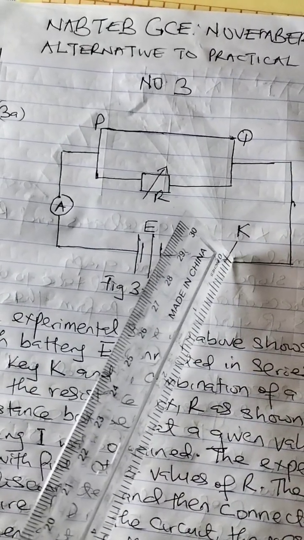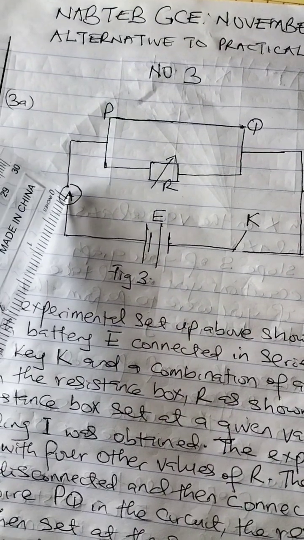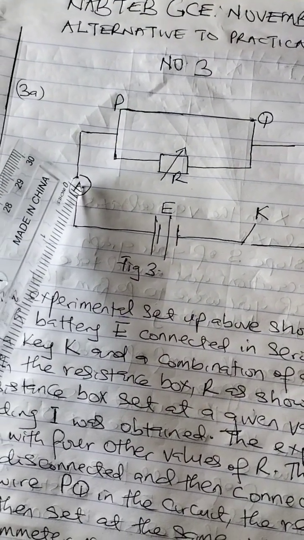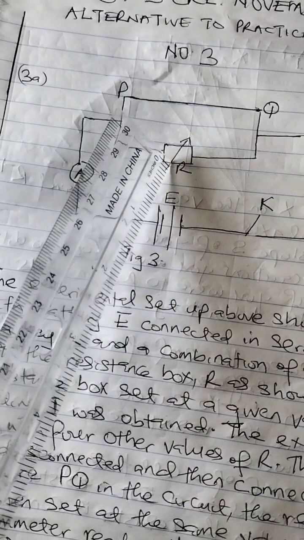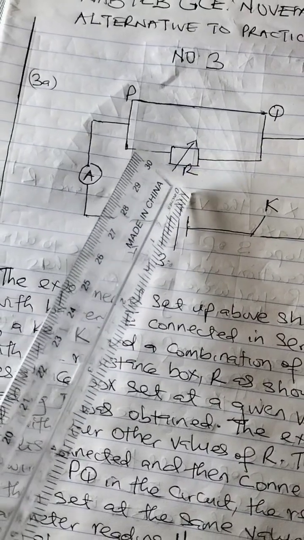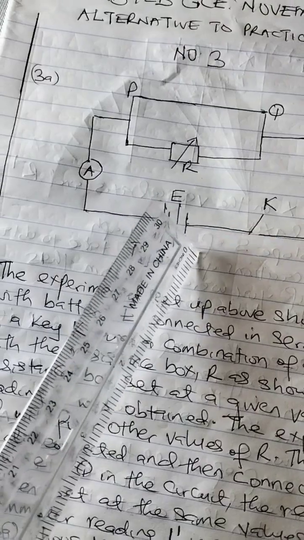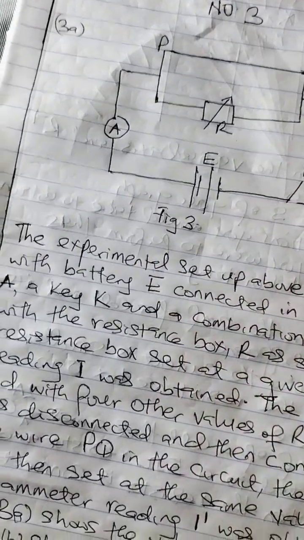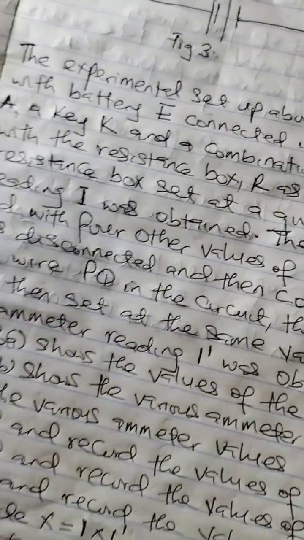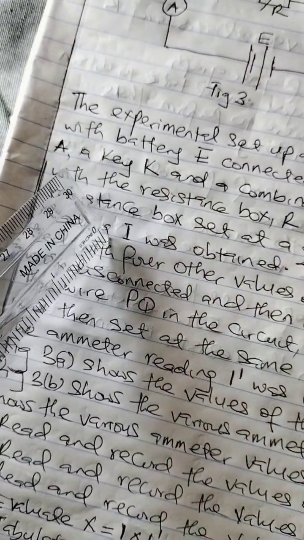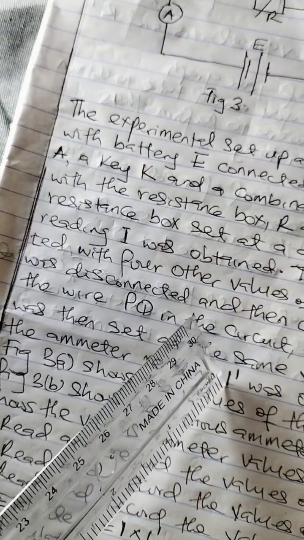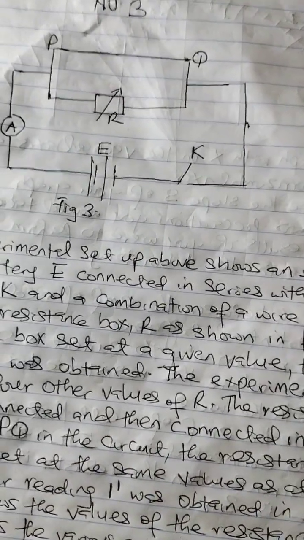When the key was closed, the current was taken with various values of resistance in the resistance bus. The current was taken twice. The first set of current was represented using I, and the second set of current was represented using I prime. So let's go to our readings.